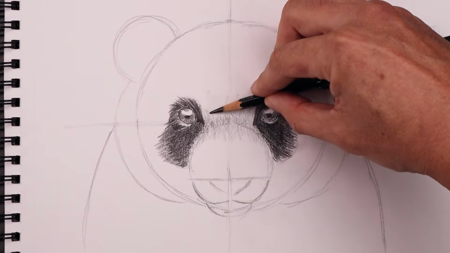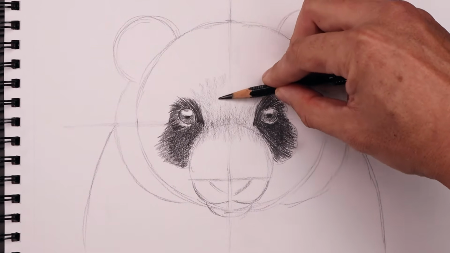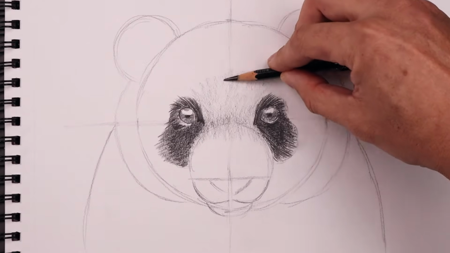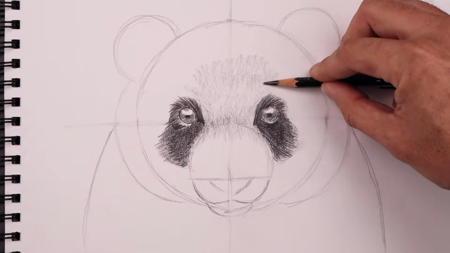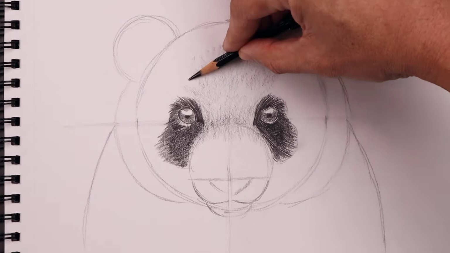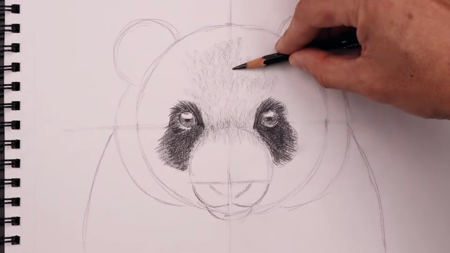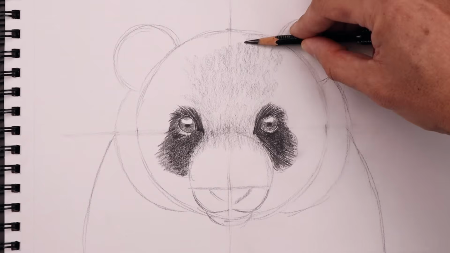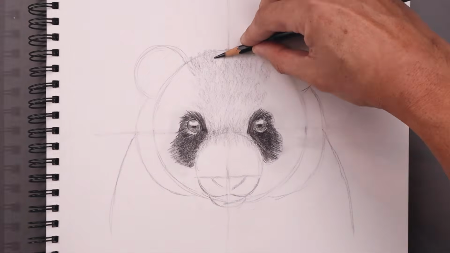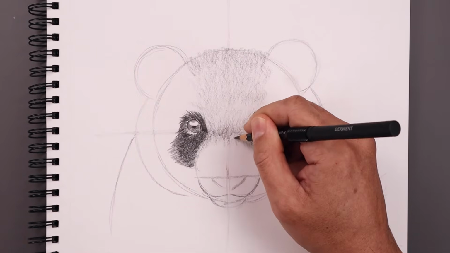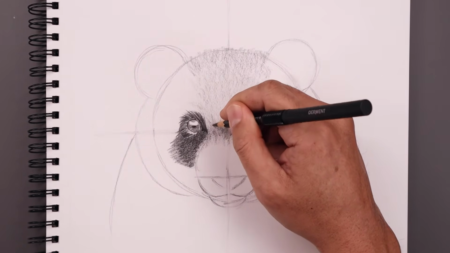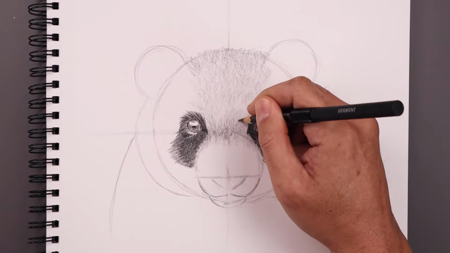And just working our way across towards the top of the head. Now using the tip of our pencil to add a little bit more fur texture.